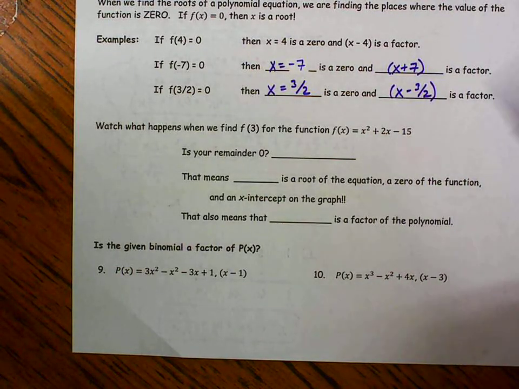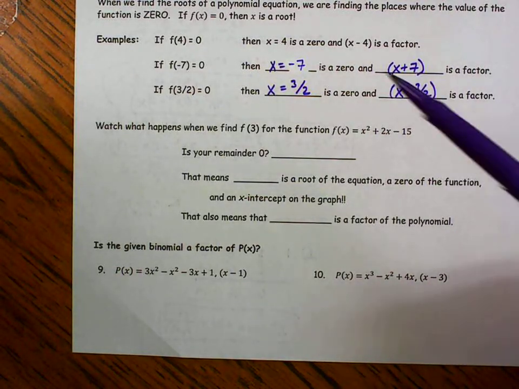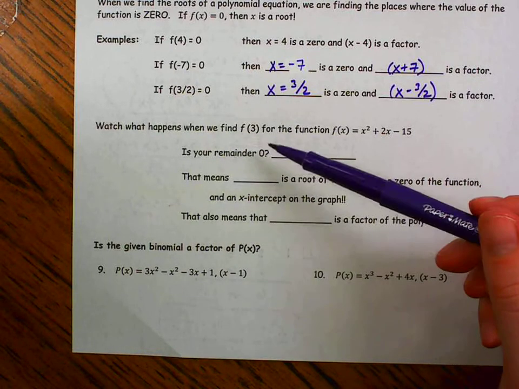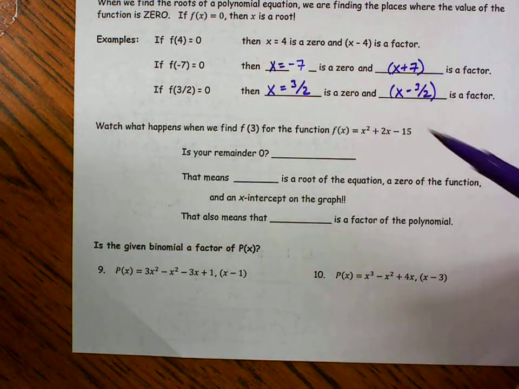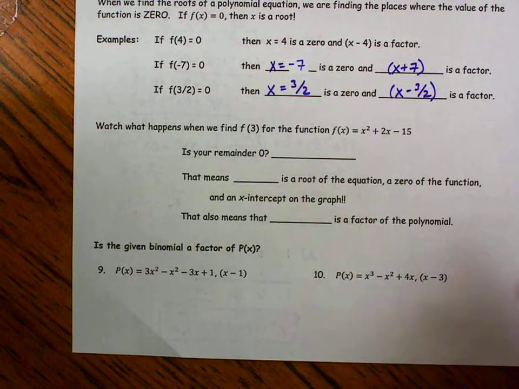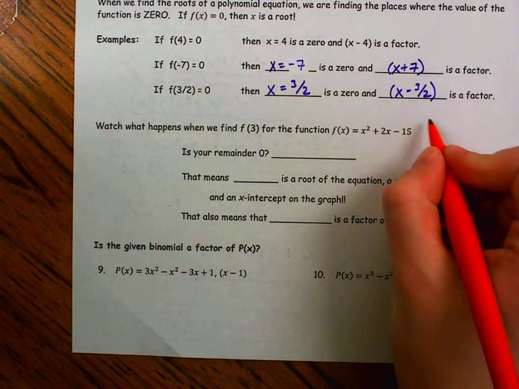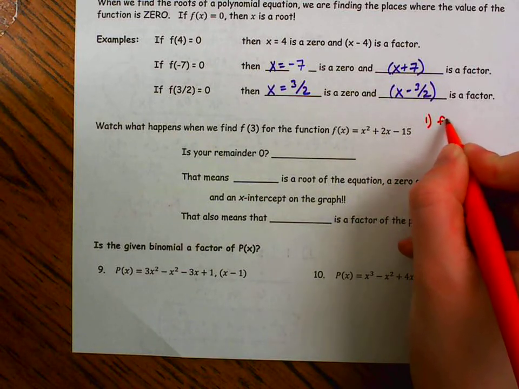Now watch what happens when we find f of 3 for the function f of x equals x squared plus 2x minus 15. It asks, is your remainder 0? Remember, there are two ways to figure out what f of 3 is, and let me show you both so you can see they both work. Option number 1 is to literally just plug in 3.